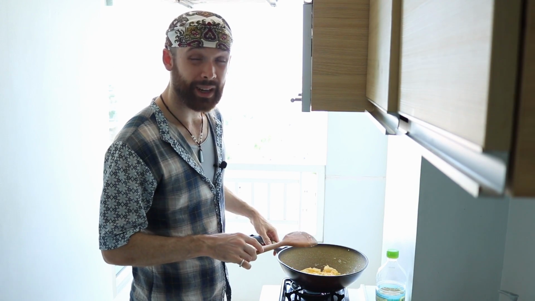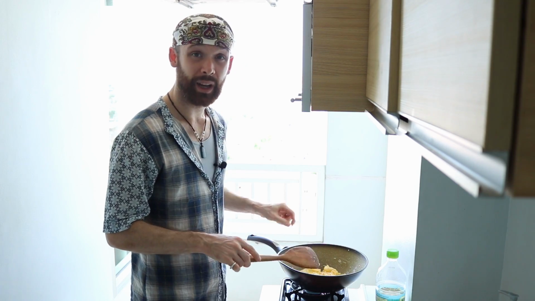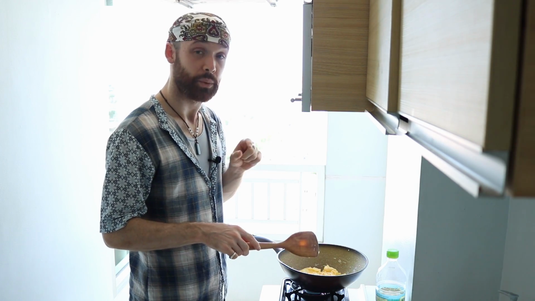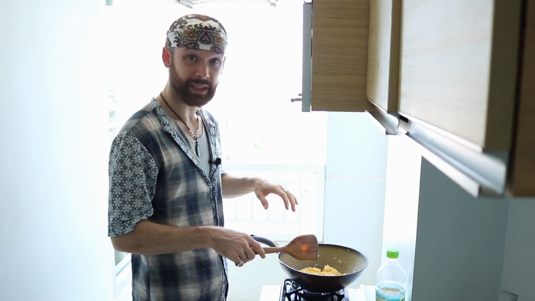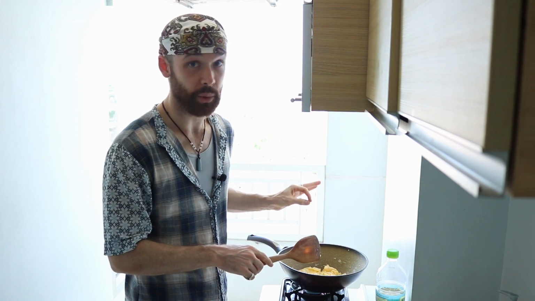If you don't want to go through this whole process and you want something real easy, I tell you what, these kind of eggs, fresh, warm, white rice, put this on top, put some honey on top, boom, breakfast is sorted.